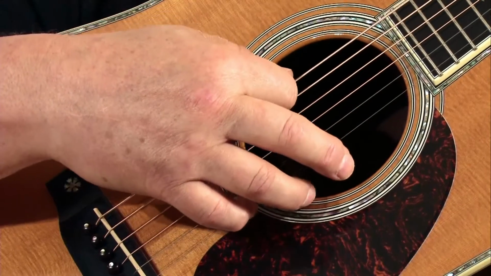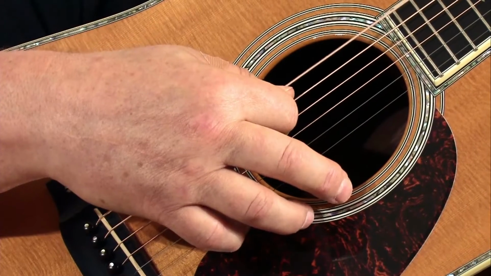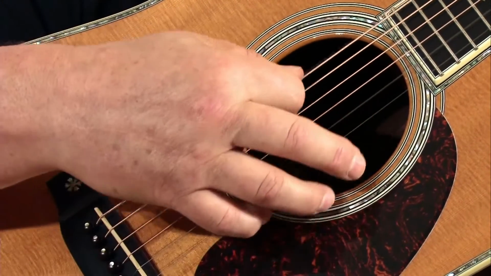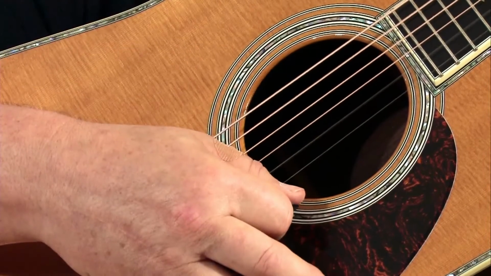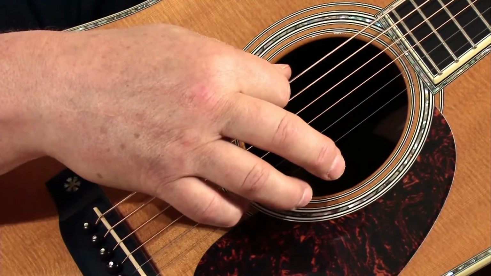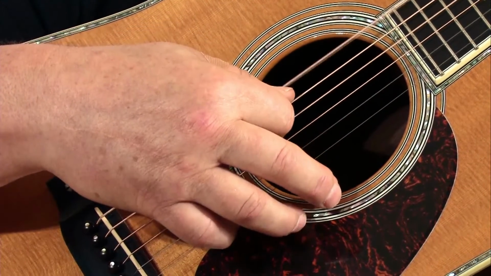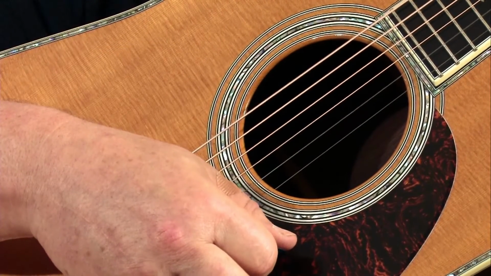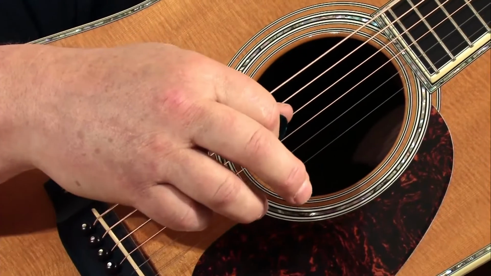Being 1 full measure. Root gets 1 beat. Strum gets 1 beat. You'll notice that my pick is falling to the adjacent string, and then I attack the rest of the strings. Don't re-attack the root.